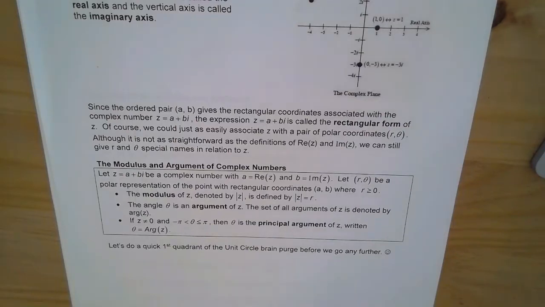Okay, but we can also associate it with polar coordinates. So we have r, theta. We're going to convert where we can write this in polar coordinate form. Now, let's go to the modulus and argument of complex numbers.